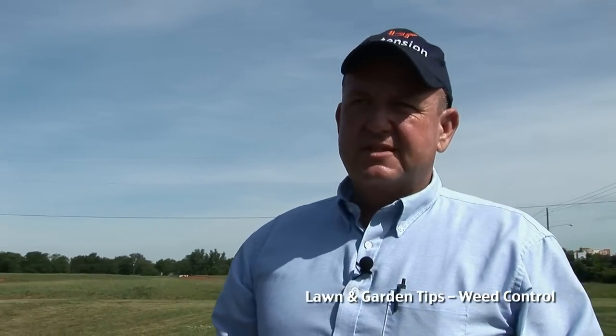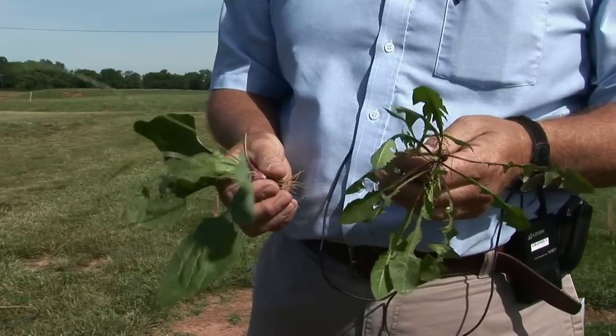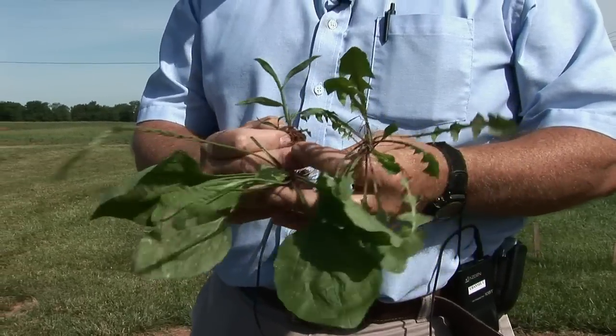Well, a question we often get here at the Extension office, as it relates to lawn care and home turf care, is how do I control these weeds that are hitting my lawn? There are a lot of things you can do to control weeds, but one of the first things a homeowner or anybody maintaining their own turf needs to do is at least identify what kind of weed they have in terms of categories of weeds. Basically, weeds fall into two categories botanically.